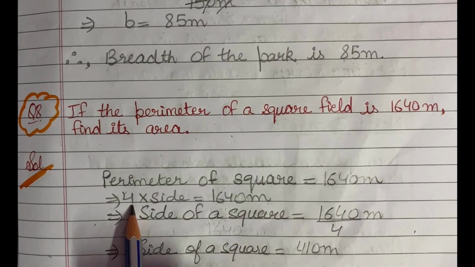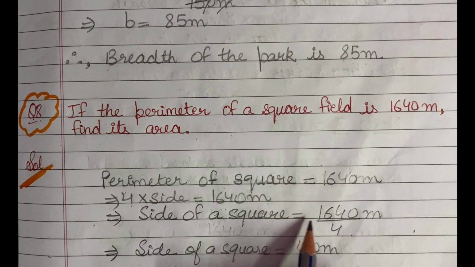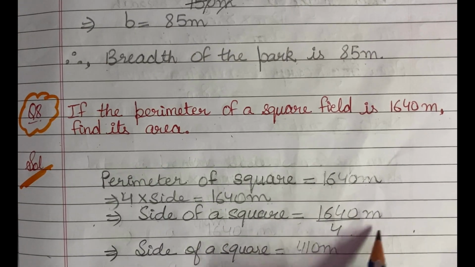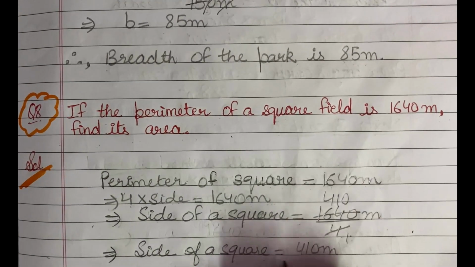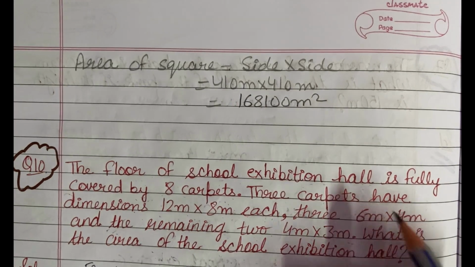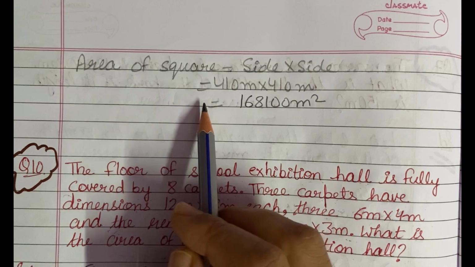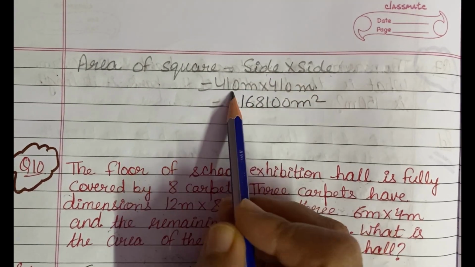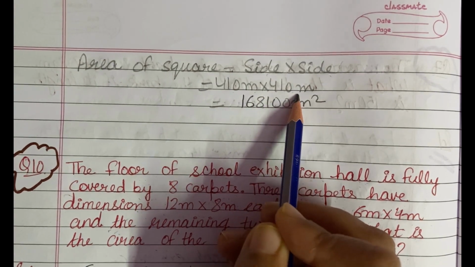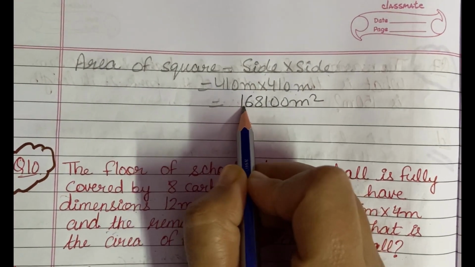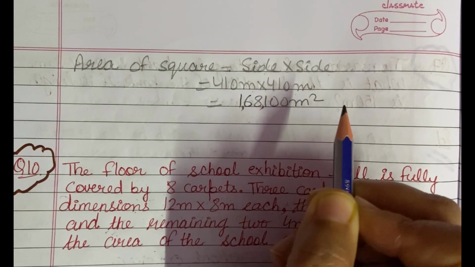Now this 4 is multiplying here, on shifting it will divide. So side of a square is equal to 1640 by 4 meter, and on dividing it we will get the side of a square as 410 meter. Now since we want to find out the area of a square, and we know that the area of a square is side multiplied by side, so 410 meter multiplied by 410 meter, and on multiplying it we will get 1,68,100 meter square as an answer. Hopefully it is clear to you.